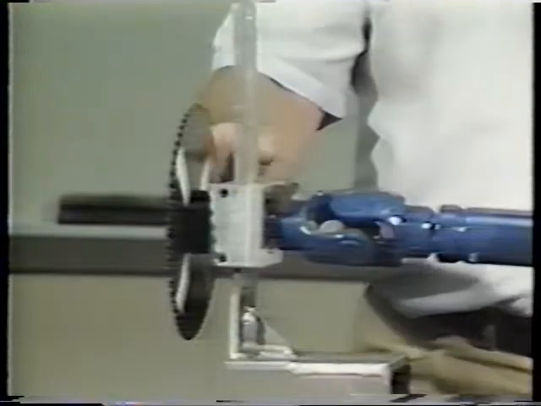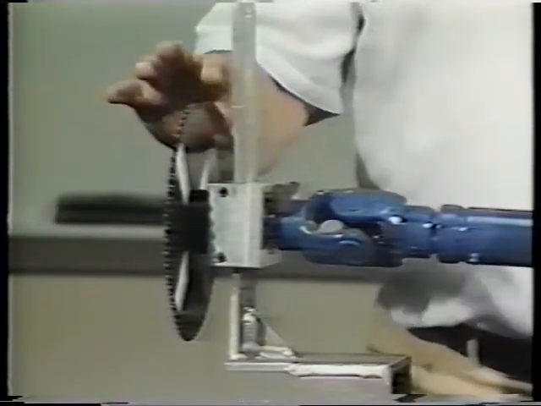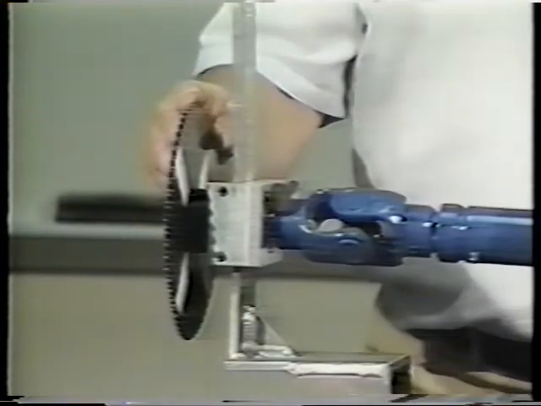This is going to be present as a vibration in your rear axle. It can destroy input seals, bearings, and even destroy ring and pinion sets.